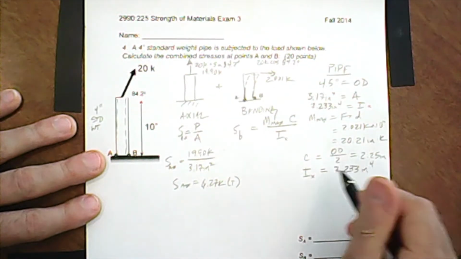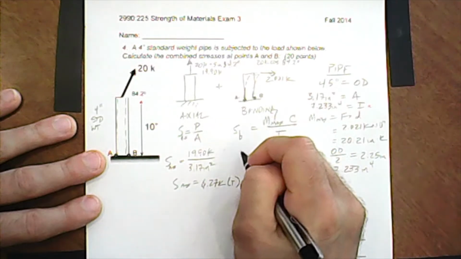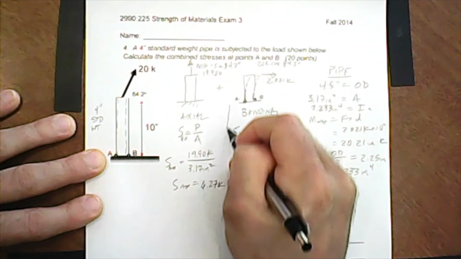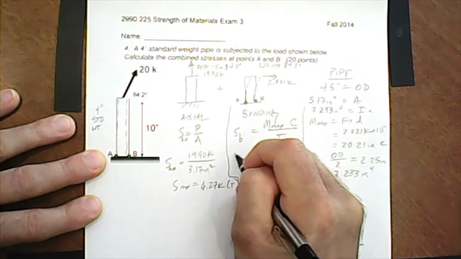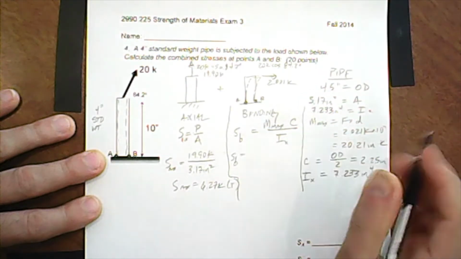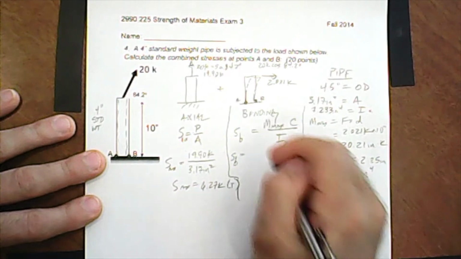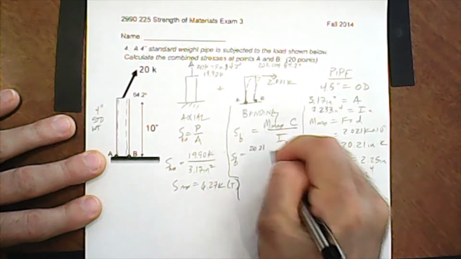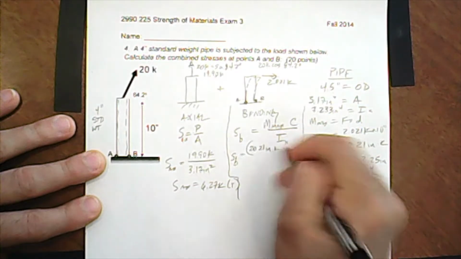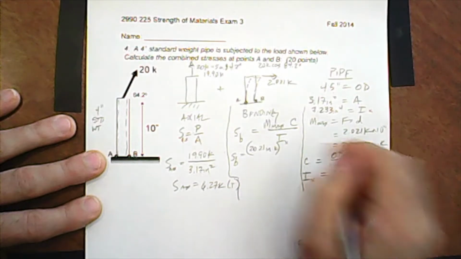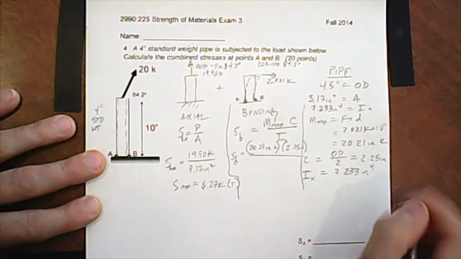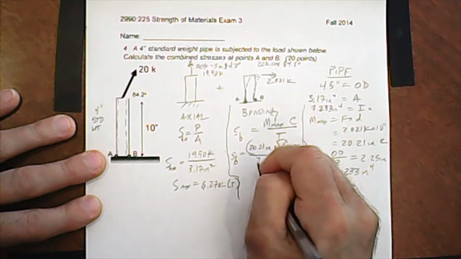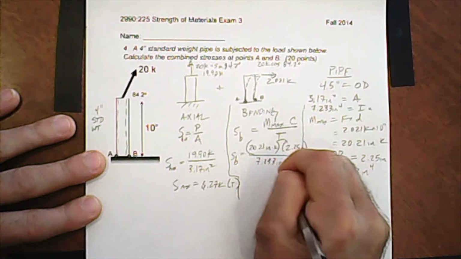So then when we calculate our bending stress, I didn't leave myself a whole lot of room here. So S sub B equals 20.21 inch kips times our C, which is 2.25 inches, divided by 7.233 inches to the fourth.